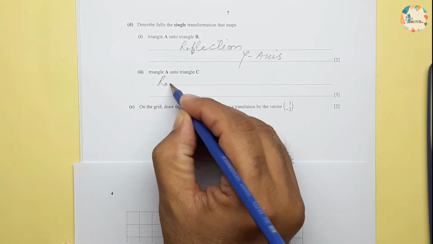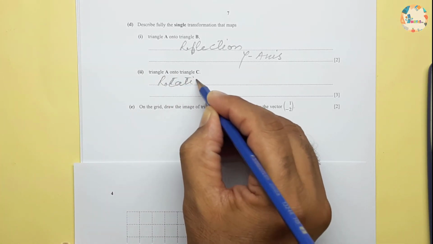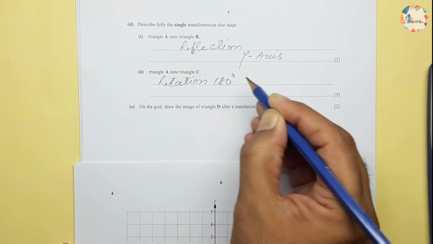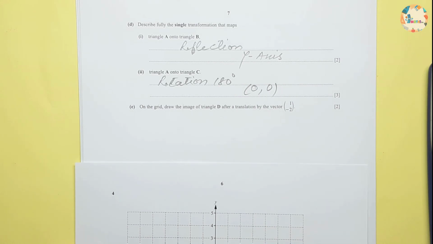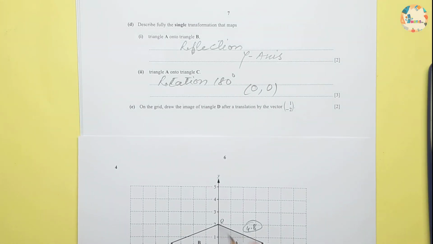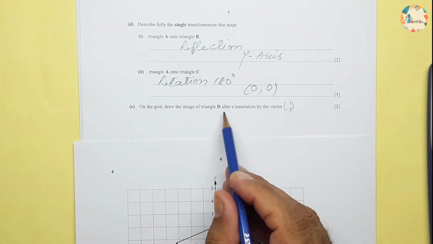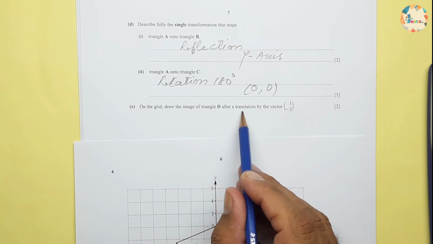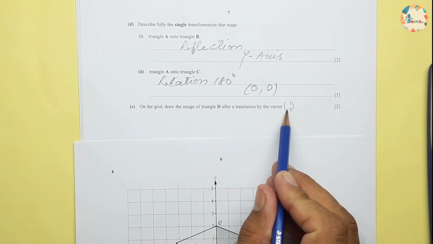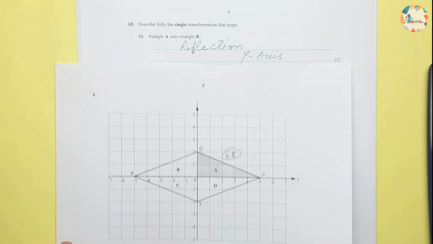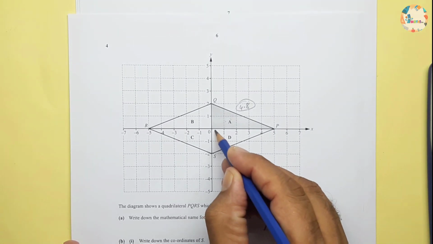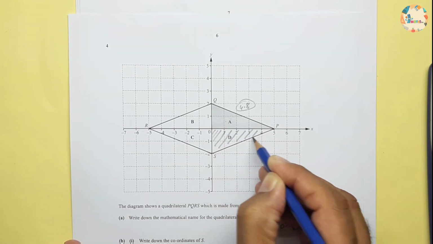This will be rotation 180 degrees about origin, so we can write 0, 0. Then they are saying on the grid draw the image of triangle D after translation by the vector 1 and -2. So triangle D is this one.